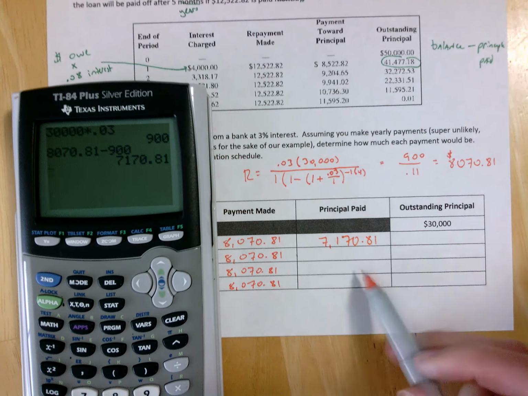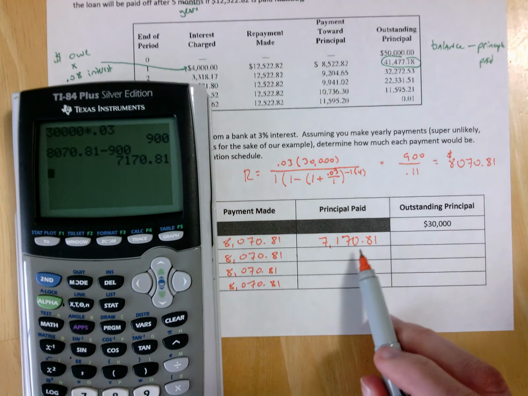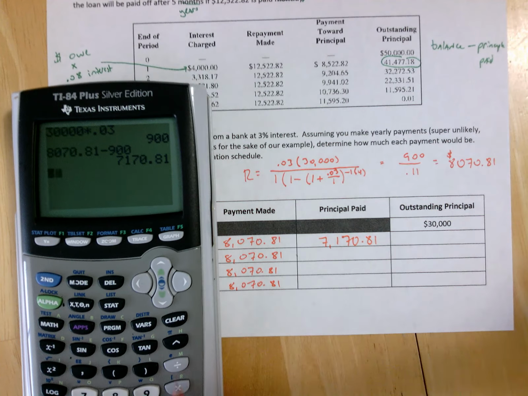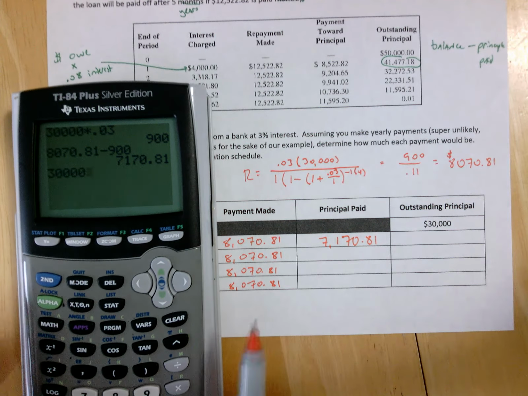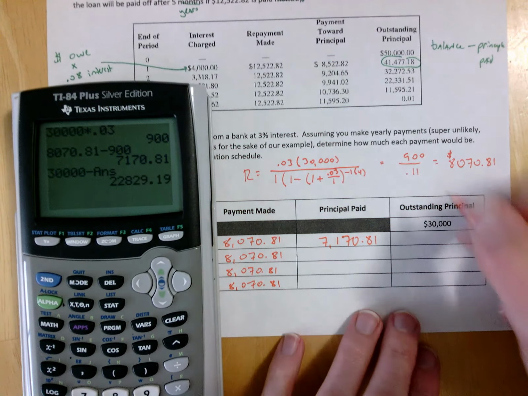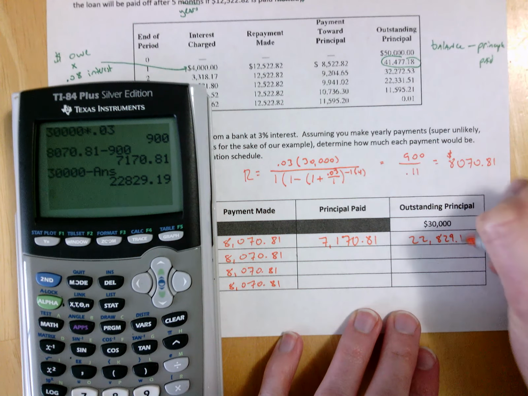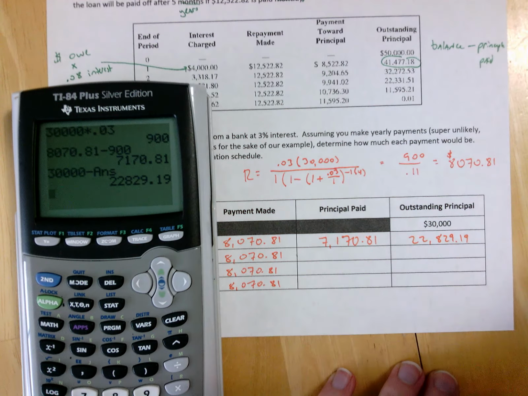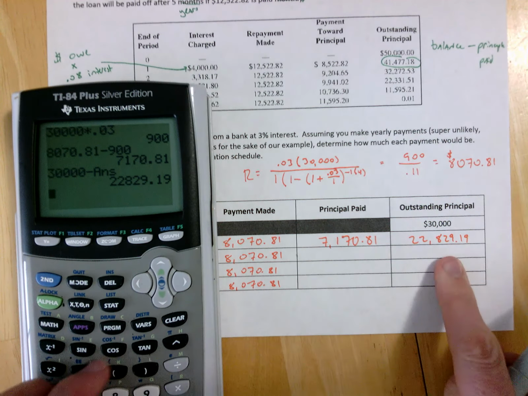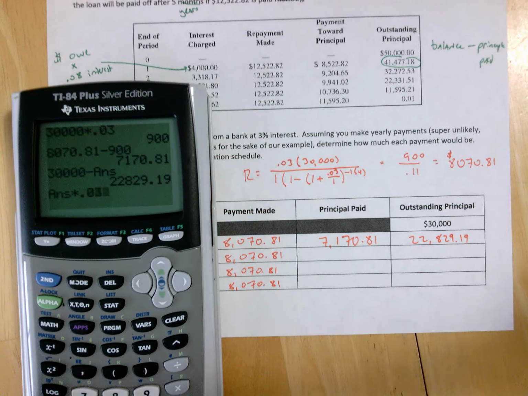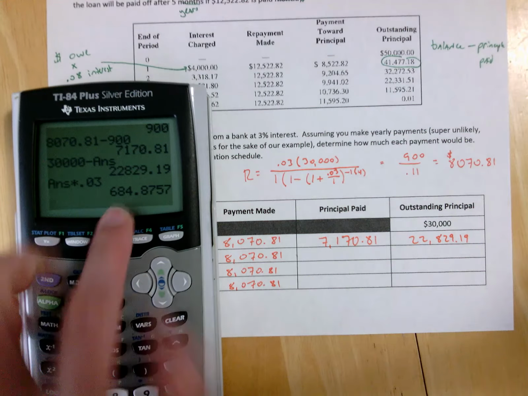Okay, so I owed them $30,000. Now I'm paying them this much of that principal, even though I actually gave them more money than this. This is all that's going towards my principal. I still owe them $22,829.19. Okay, now that's how much I owe them. I have to pay them 3% interest. So times 0.03, I have to pay them this much in interest.